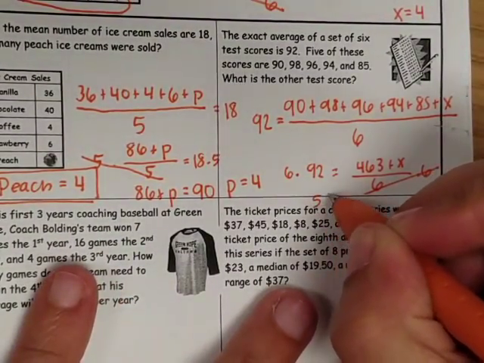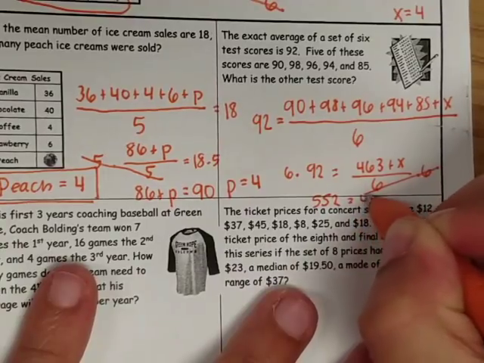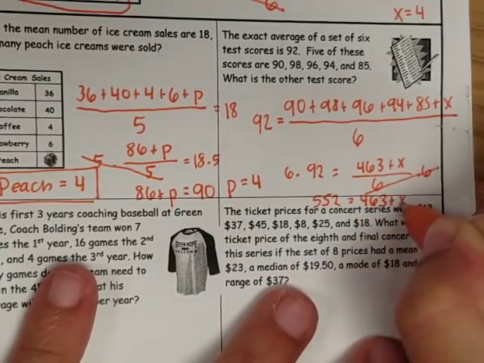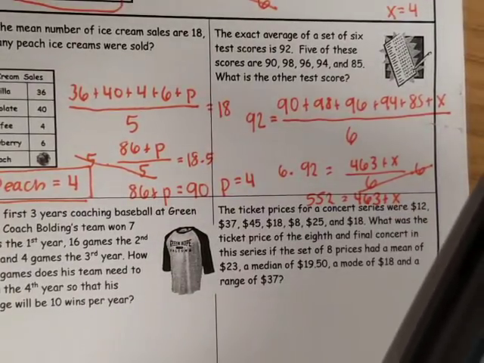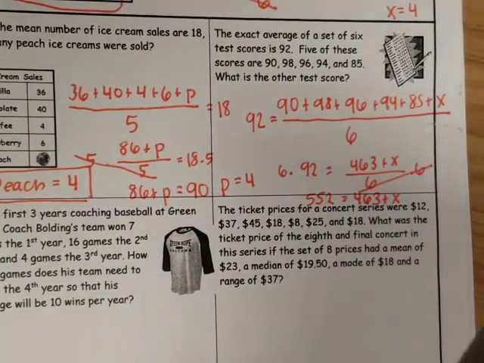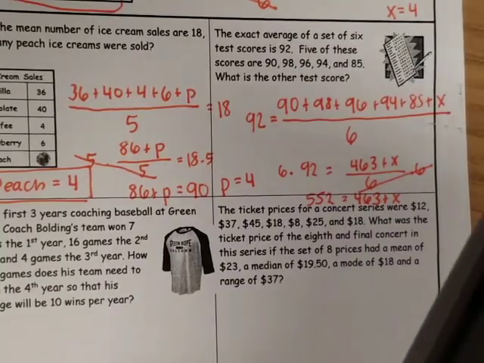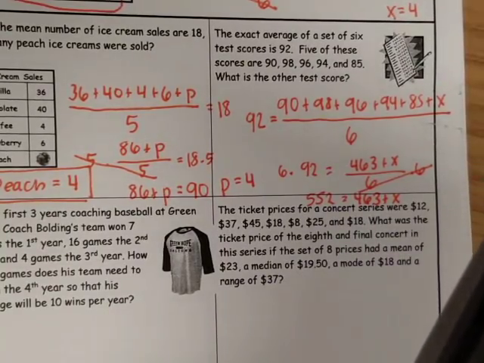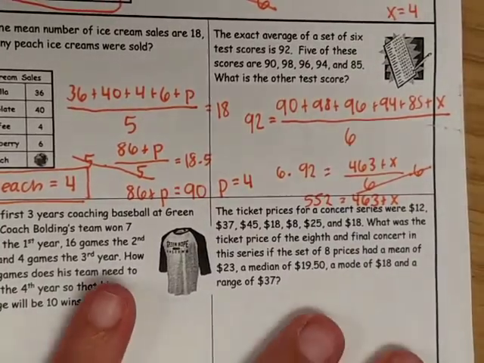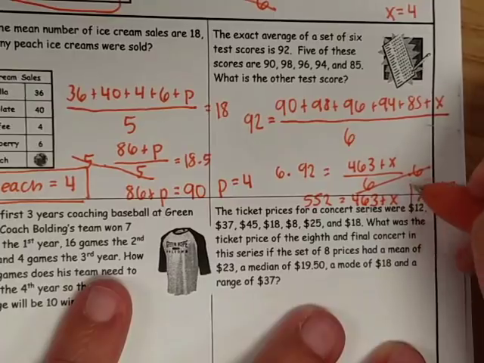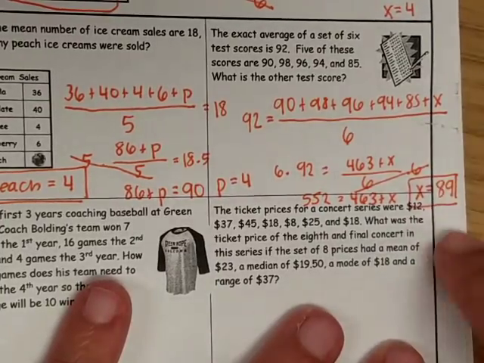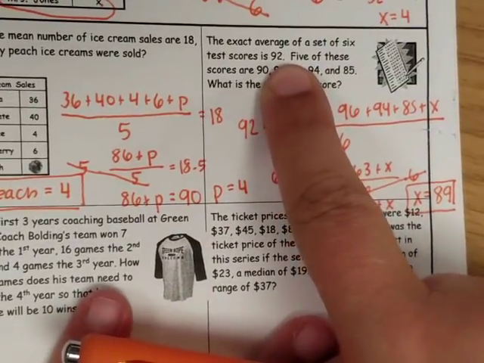So 552 equals 463 plus X. Subtract the 463. Sorry, guys, I was typing it in wrong. And I get 89. So our test score needs to be an 89 in order to get an average of 92.